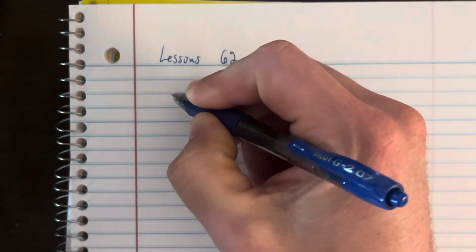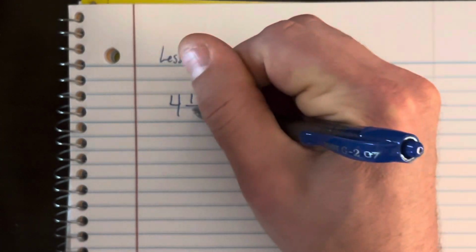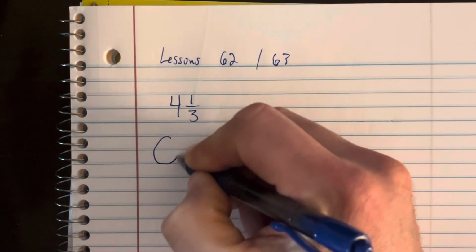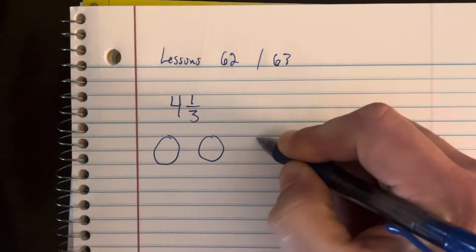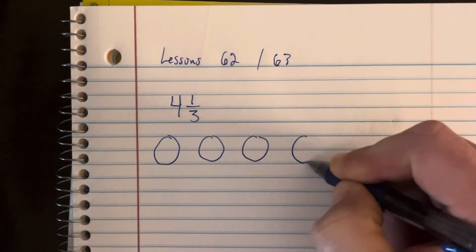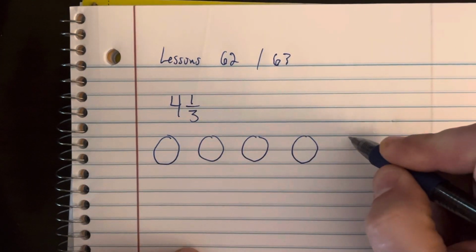But in lesson 62, we're writing mixed numbers as improper fractions. And so we want to think a mixed number is a combination of a whole number and a fraction. So you got some nice images. If you read over those examples, I highly advise you to draw a picture for at least one or two of them to help you understand that the mixed number, again, is a combination of whole numbers and fractional parts.